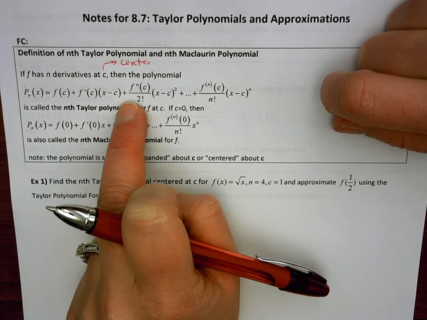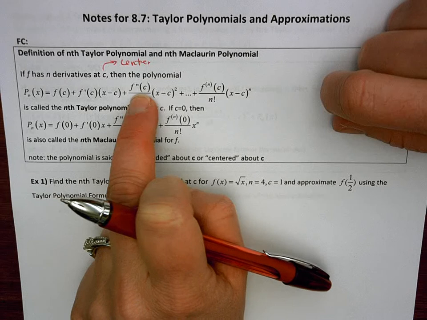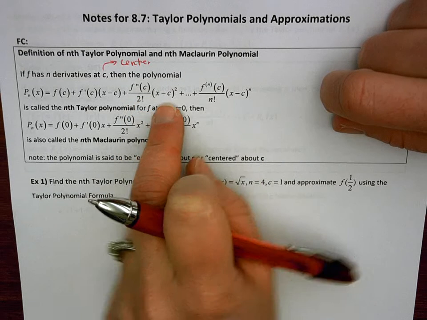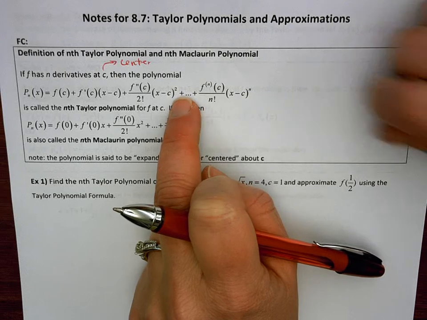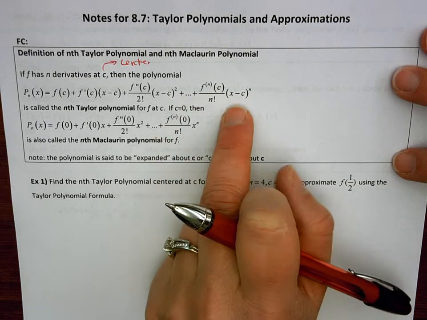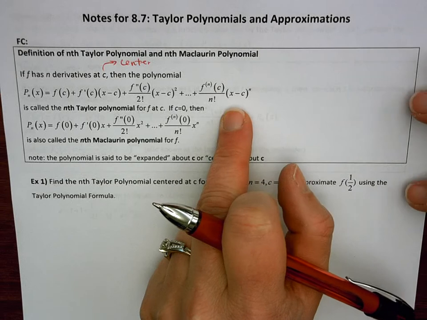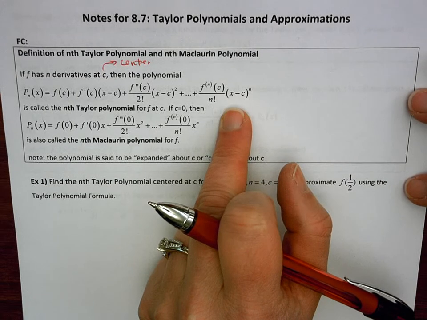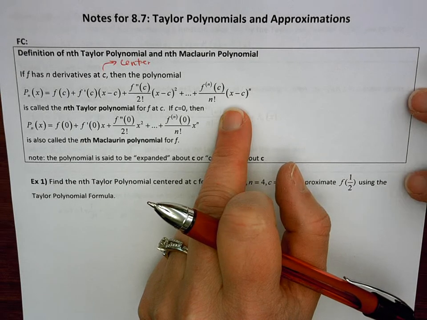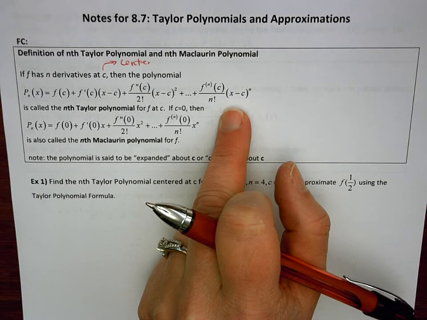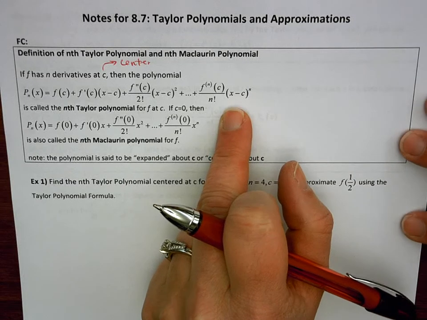And then we add to that the second derivative evaluated at c divided by 2 factorial times x minus c quantity squared. And we keep repeating that until we have enough terms, and they'll tell us, find the 5th degree Taylor polynomial or 4th degree Taylor polynomial, meaning we'll take out 4 derivatives and then evaluate that derivative at whatever our center is.